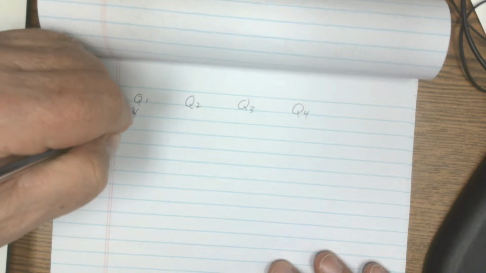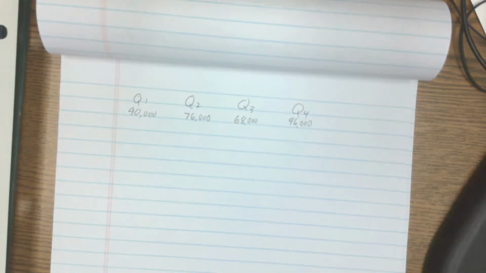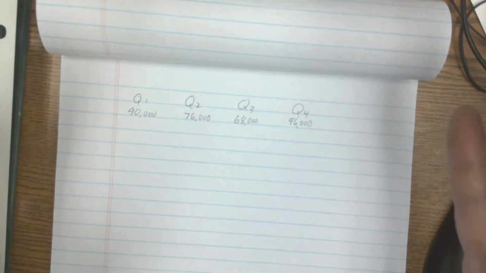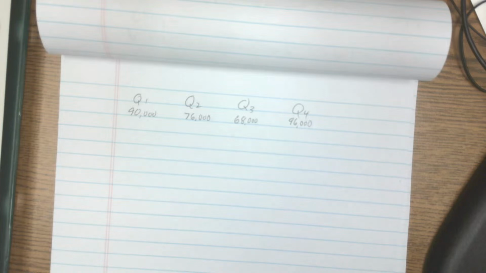And the Q1 is 90,000 units. Q2 is 76,000 units. Q3 is 68,000 units. And Q4 is once again 96,000 units. Now, let me explain the first thing about this budget. This is your sales forecast. This is what you're projecting to sell during the year.